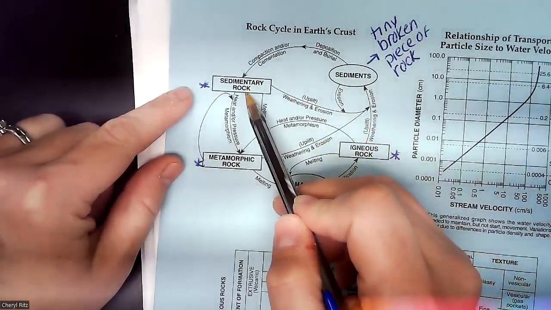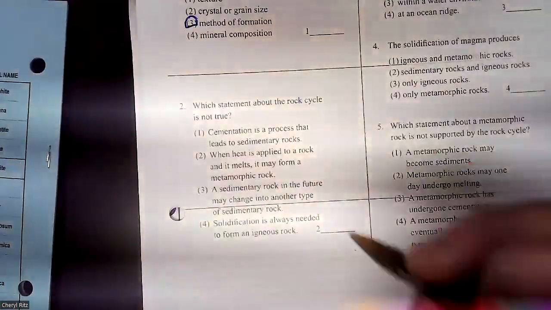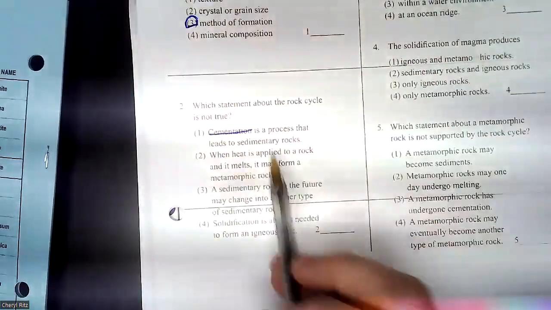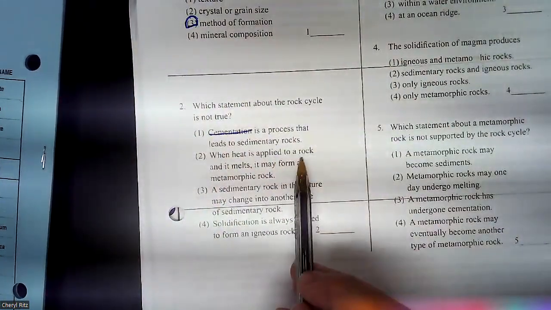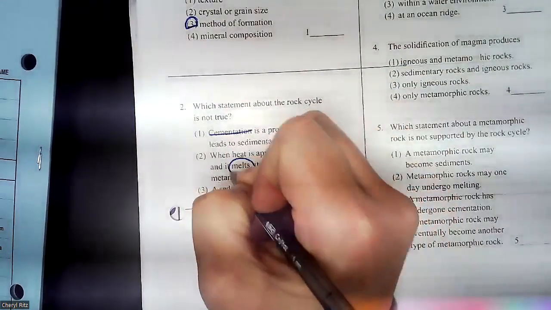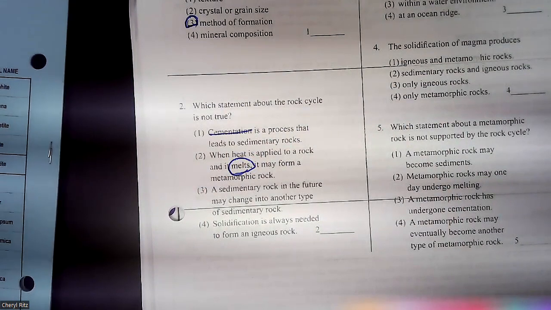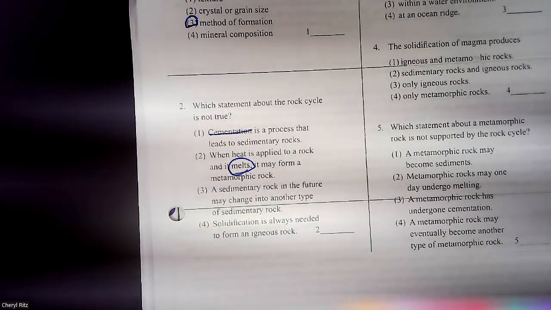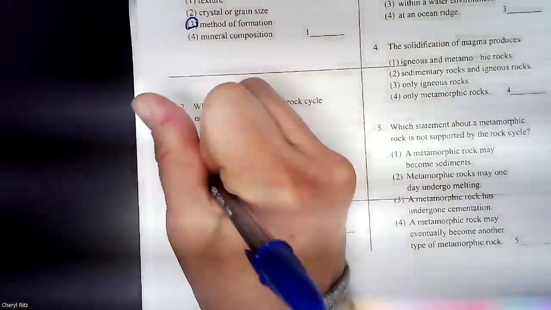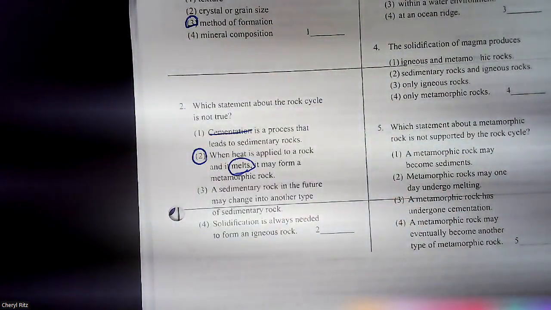Sedimentation does lead to sedimentary rocks, so that's not it. When heat is applied to a rock and it melts, that's the key word. If it melts, does it make a metamorphic rock? No, so that's the answer. That's the one that's not true.